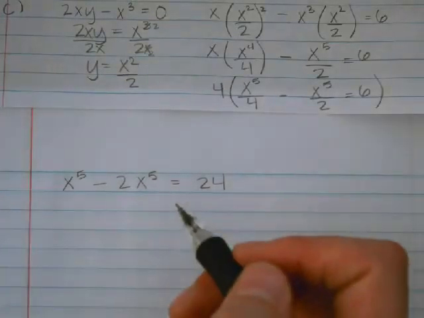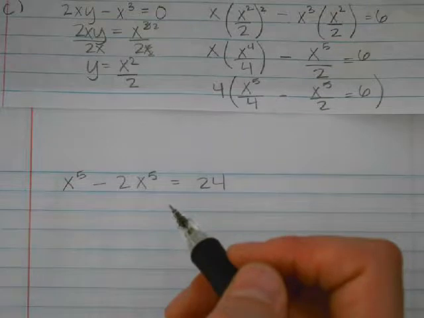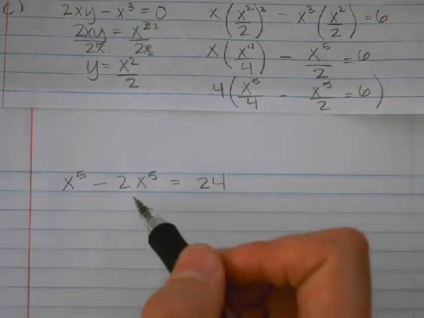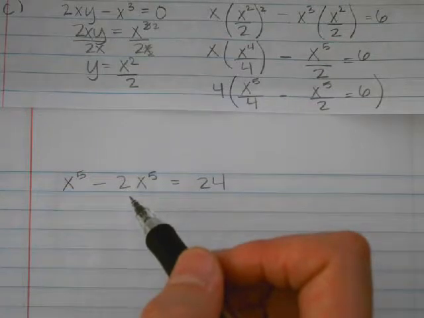Okay, you guys, we are almost done solving for this x. 20 minutes later.